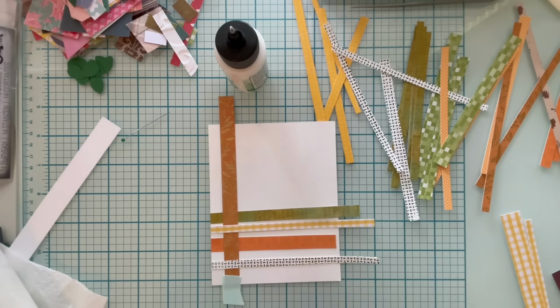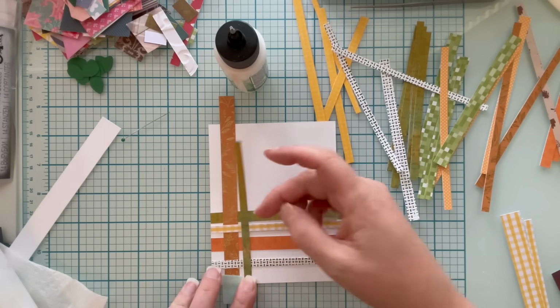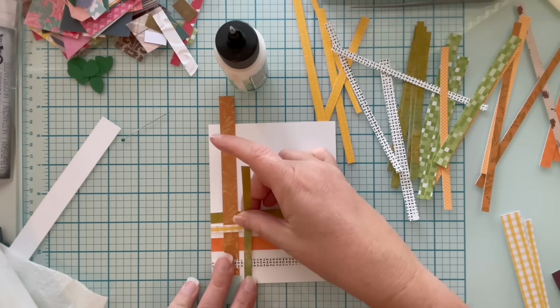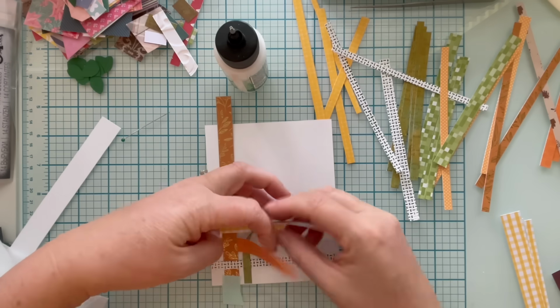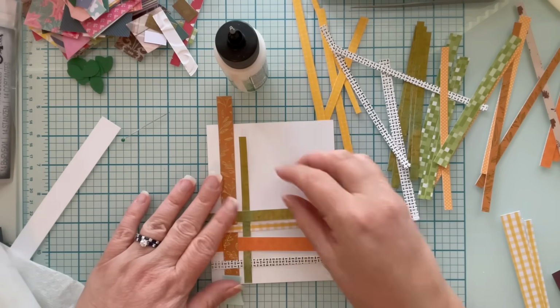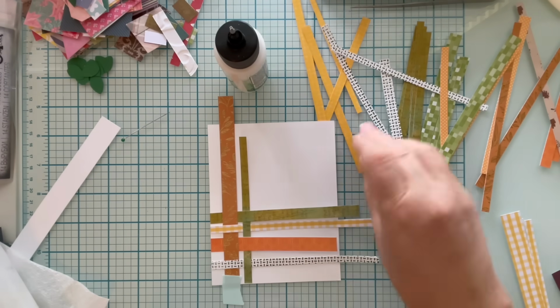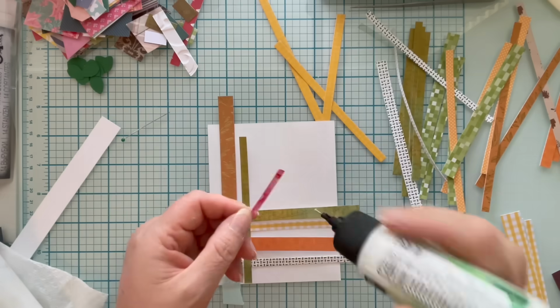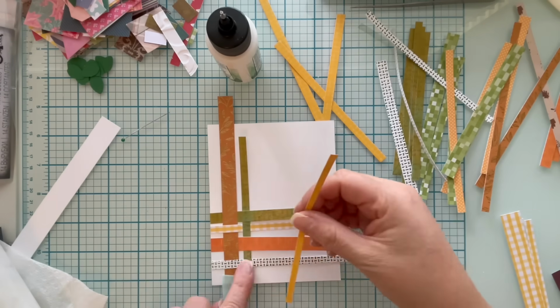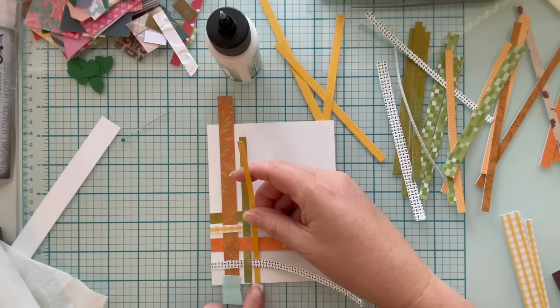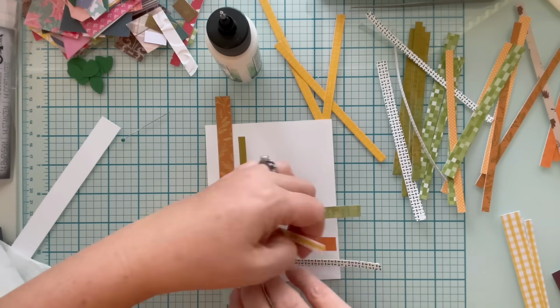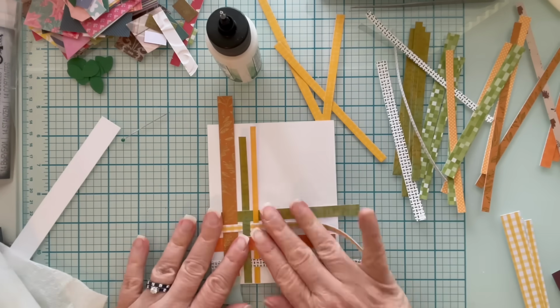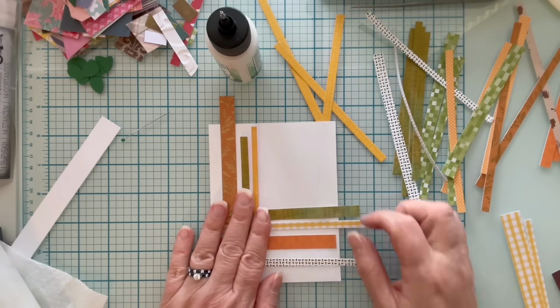At the end, I'm going to show you another example of paper weaving, and you can create paper weaving behind an aperture, so behind an opening in your card panel. And that's one of my favorite cards, and I've held on to it because I love it so much I can't seem to part with it. But I will show you that example at the very end.